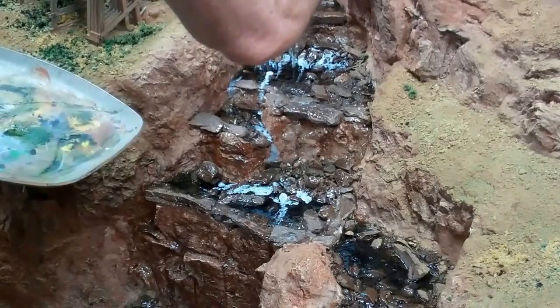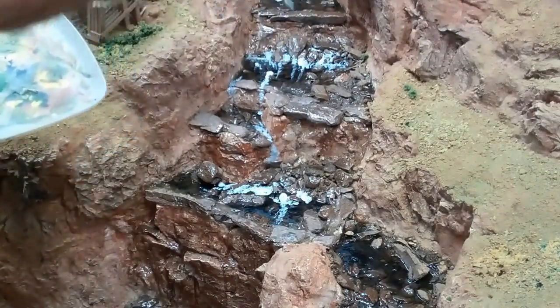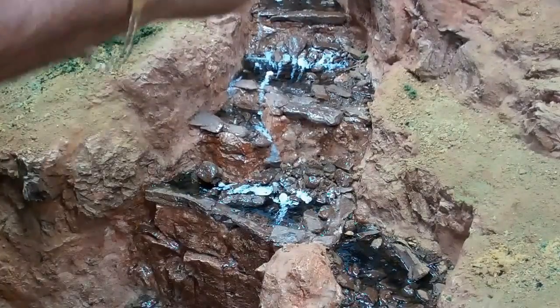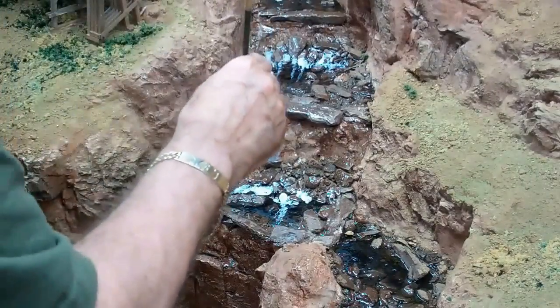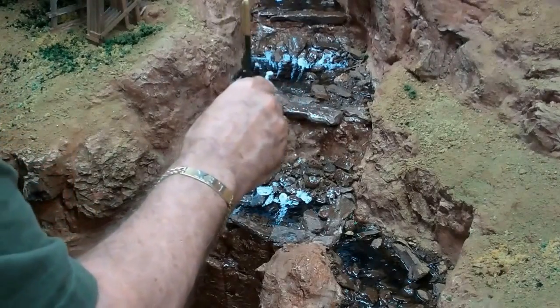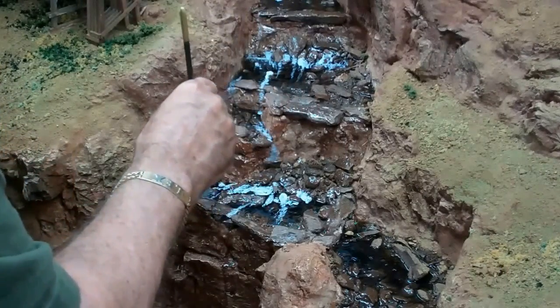And I want to run streaks so that there's a sense of motion coming forward as it comes towards the edge of the waterfall.